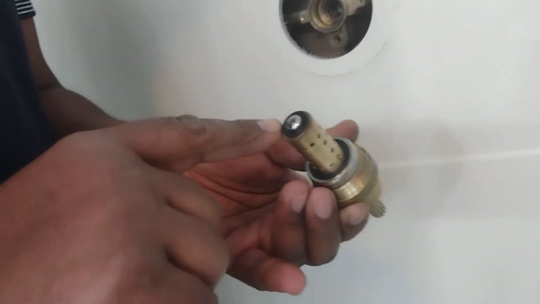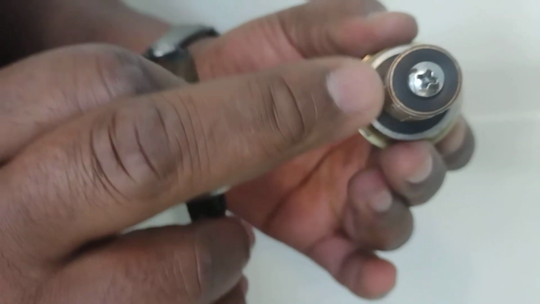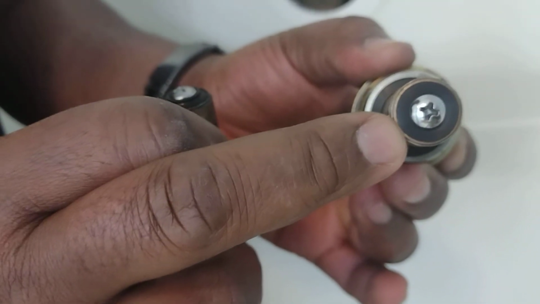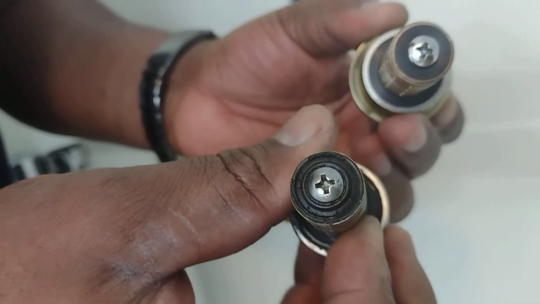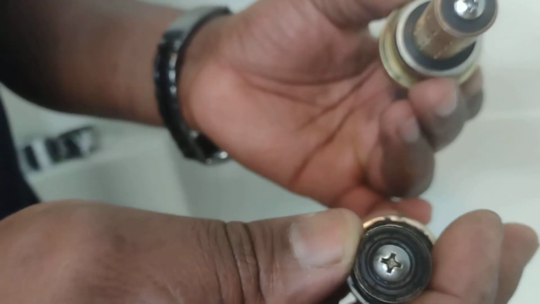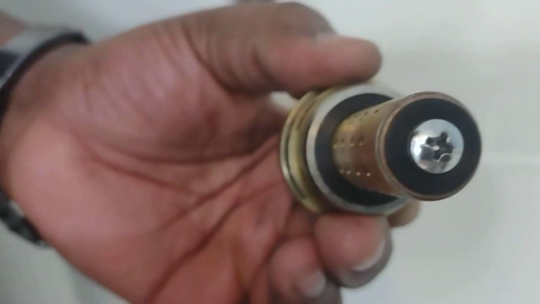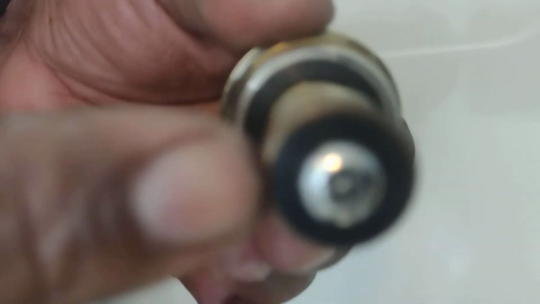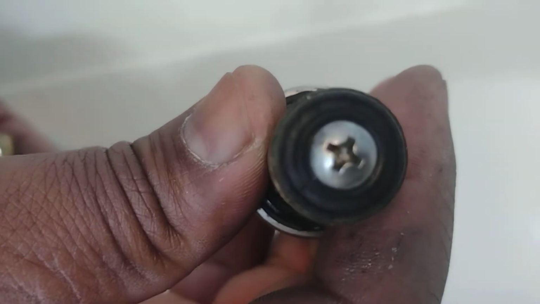This part goes on it. So this is the one I was missing. I'll show you what it is, so you can see the difference. This is a new one. You see how that rubber is supposed to be? And you see the old one is all worn out. That's the reason why we had a leak in our faucet, in our shower head, and if you have a faucet, it can also cause a leak there. This is a new one. It's nice and tight. This is the old one. You can see that it is all worn out.